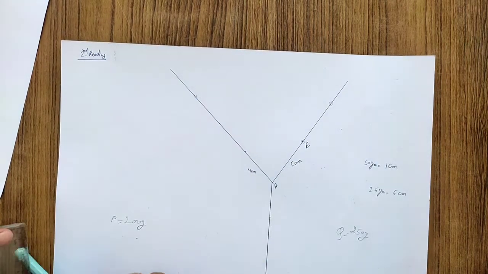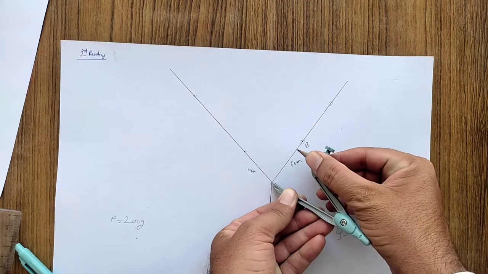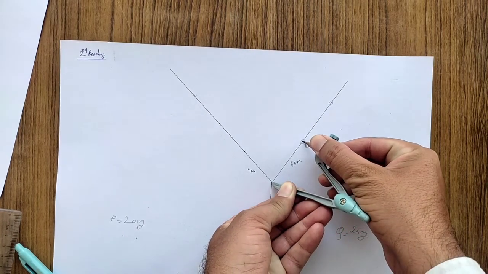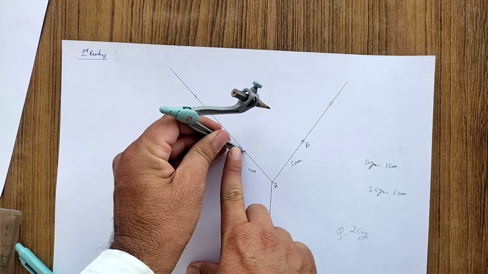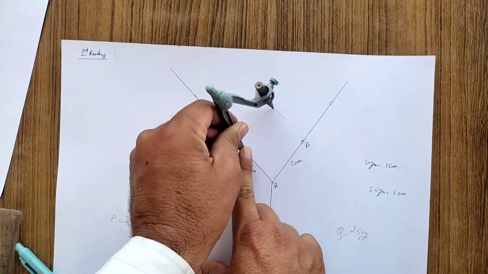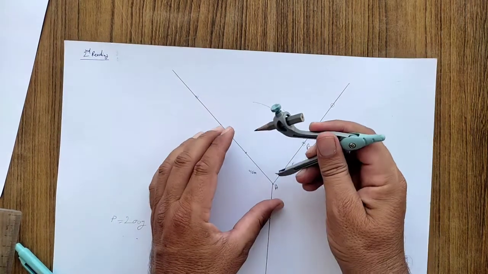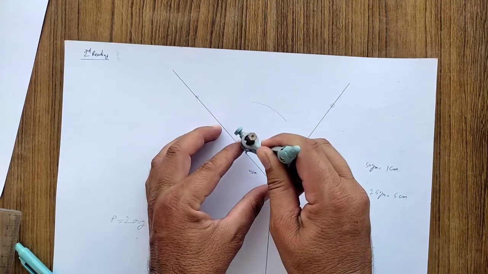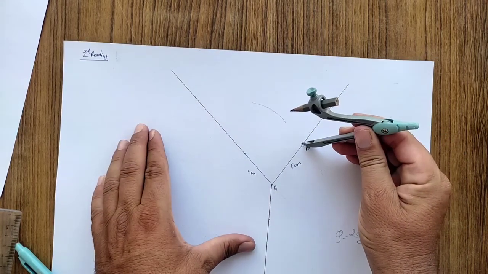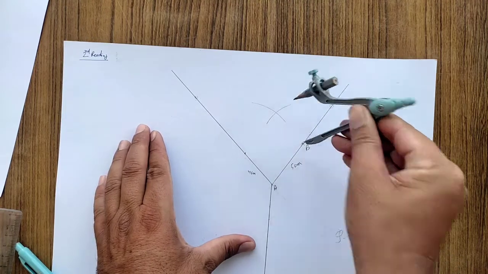Now again open the compass up to 5 centimeter from here. Now place this point and mark the arc. Again open the compass 4 centimeter and from here mark the arc.